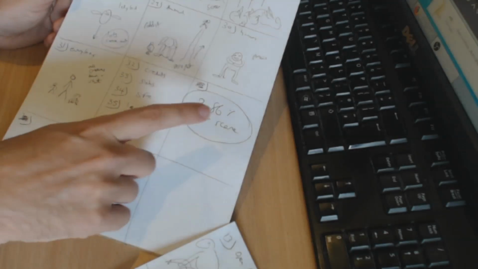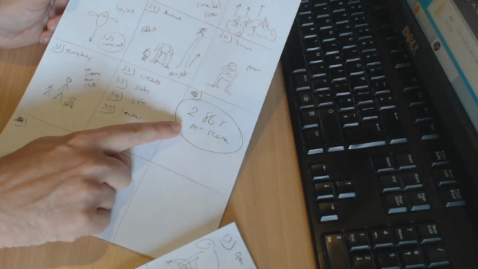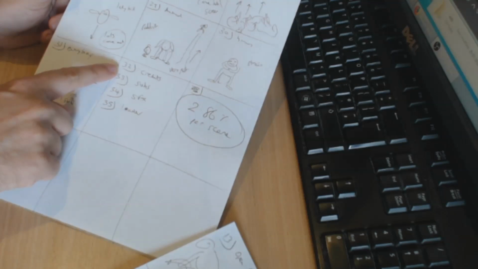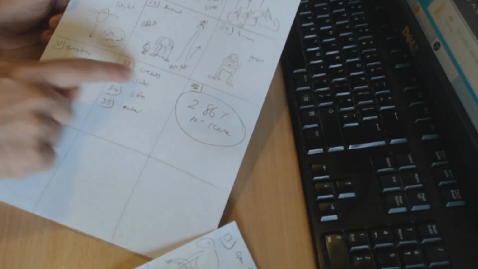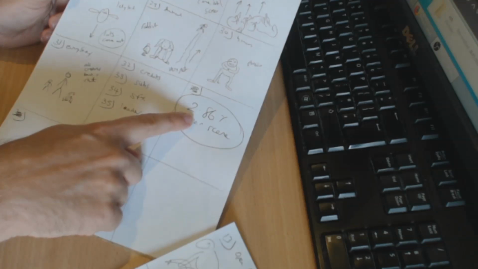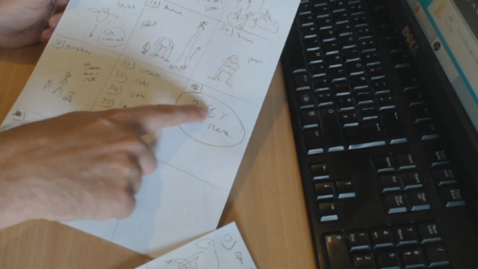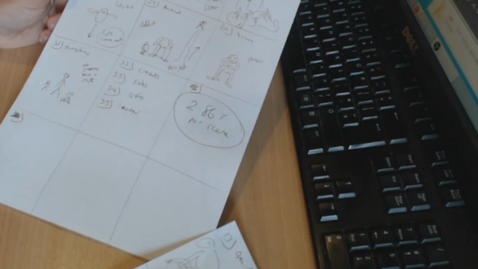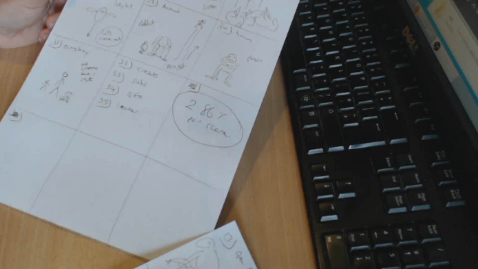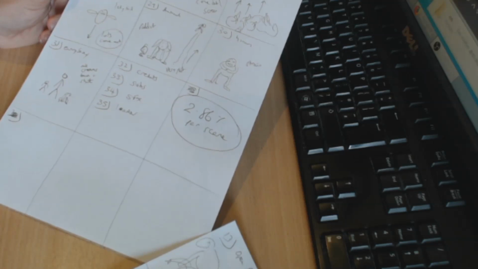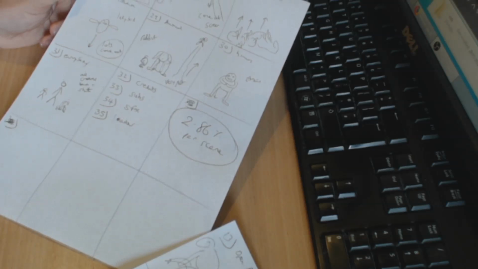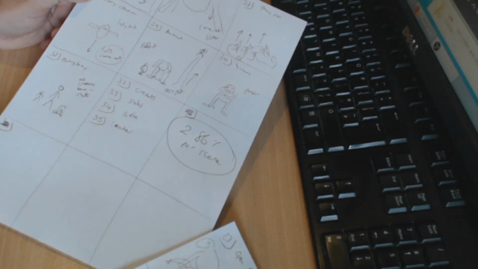Then what I do is work out the percentage per scene. So if I do 2 scenes today, it'll be 5.72 percent done of that animation, and that figure goes on my website to say this is my progress towards this animation's completion. So yeah, that's the storyboarding process done.